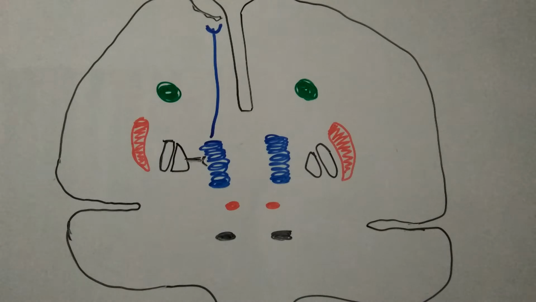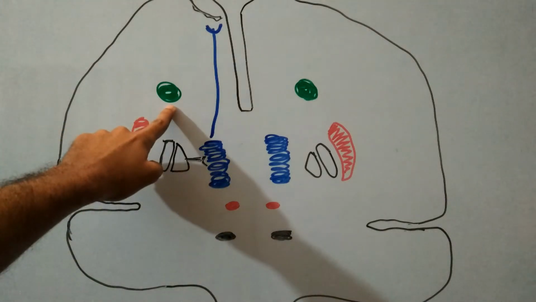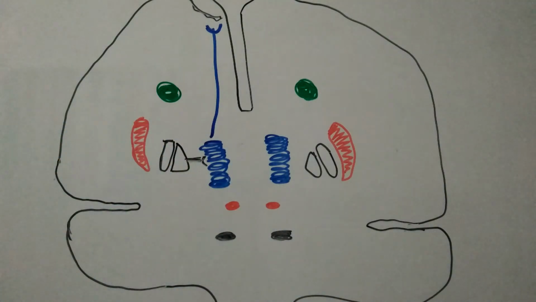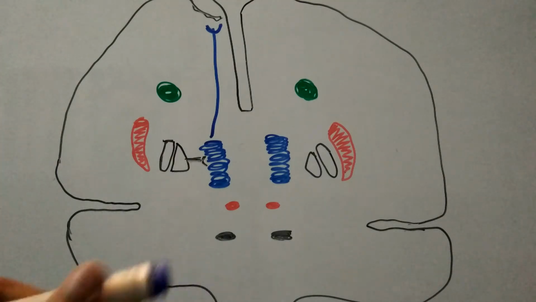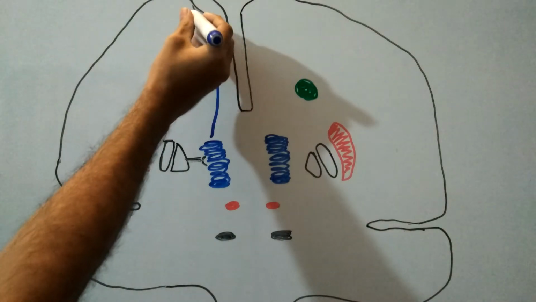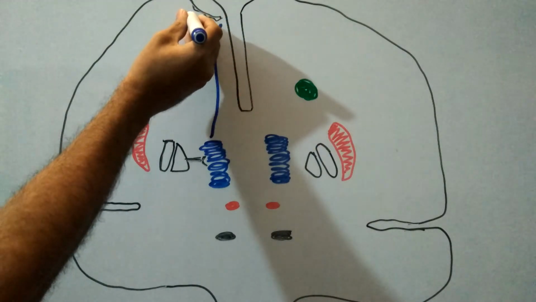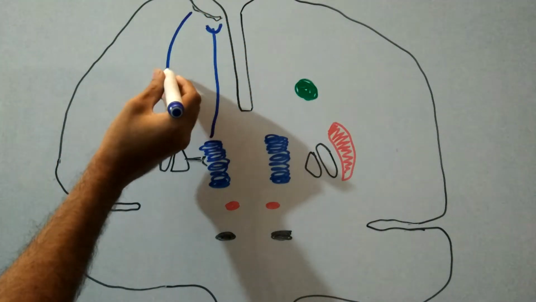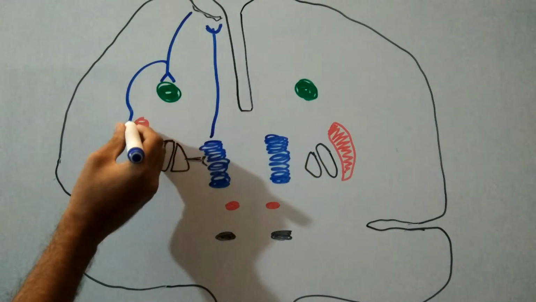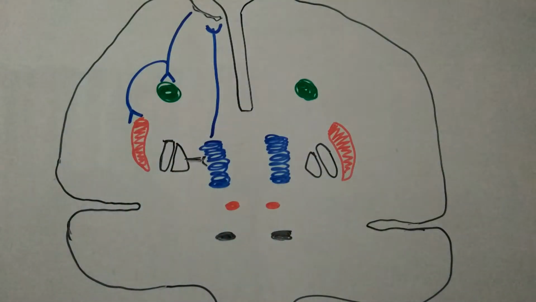First of all, we have excitatory connections of the motor cortex with the corpus striatum, which is collectively the caudate nucleus and the putamen.